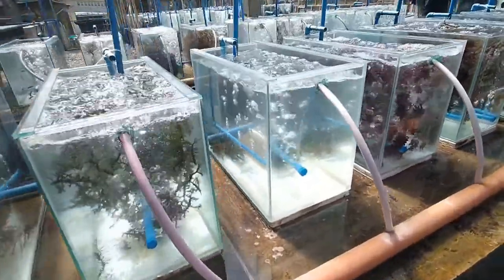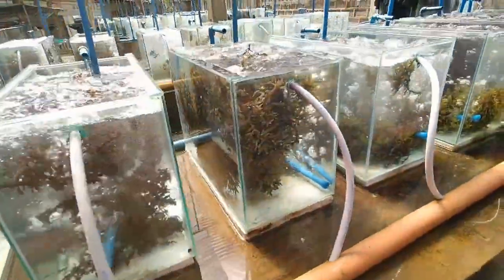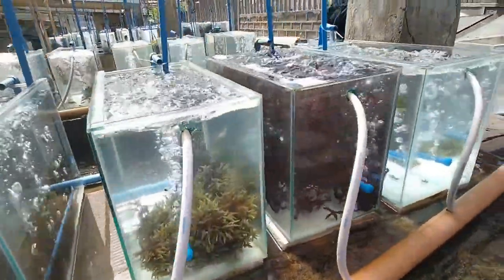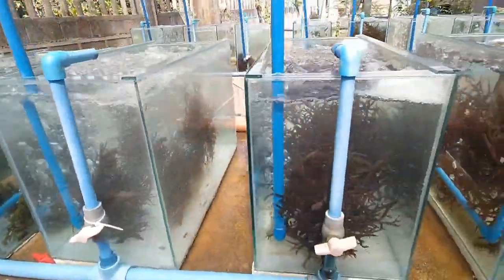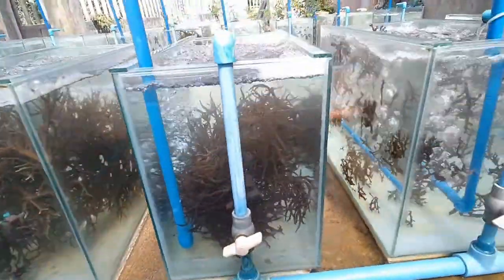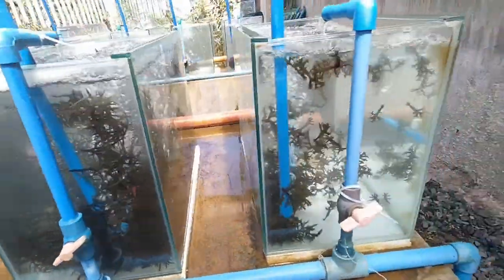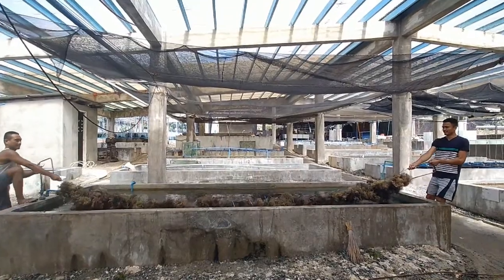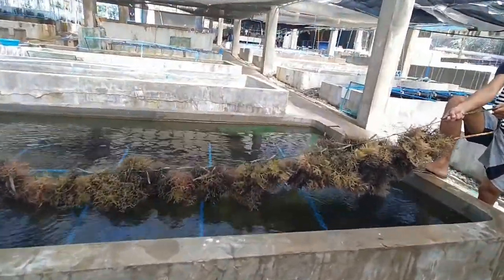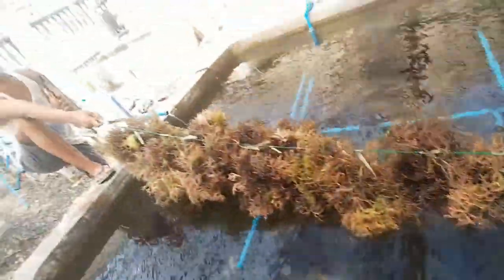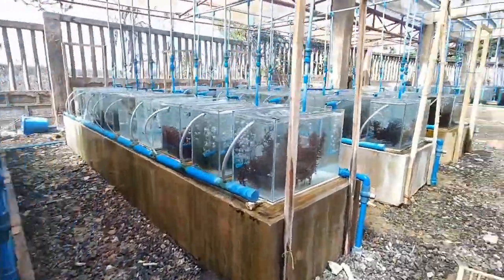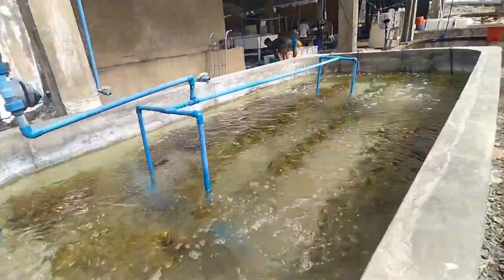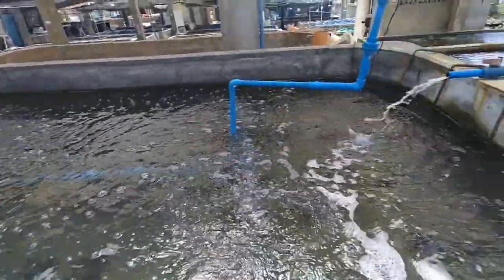This is a sample of our setup in Bulinaw, Pangasinan. So we have more than 100 aquaria. So each of these aquaria is basically holding different strains, eventually different cultivars from different parental plants. And this is our raceway setup. So this is Kappaphycus striatus from the wild, and we are maintaining them in this raceway, and they are growing very nicely. And this is our other raceway setup, and yeah, this is showing the rest of our cultivars being cultivated in aquarium and raceway.